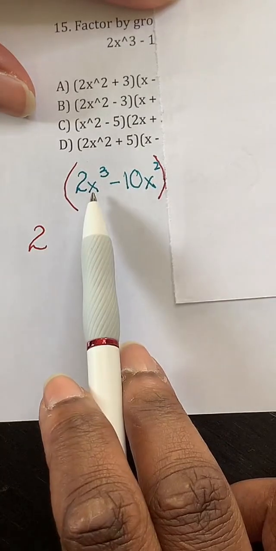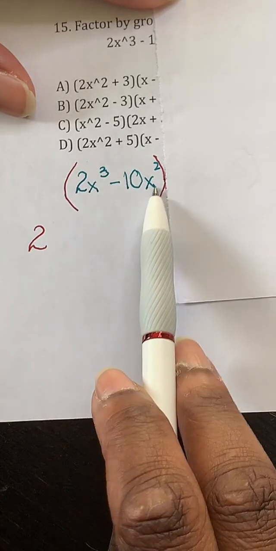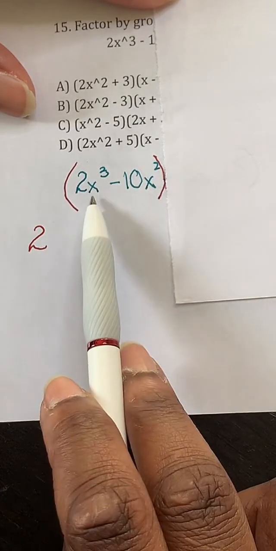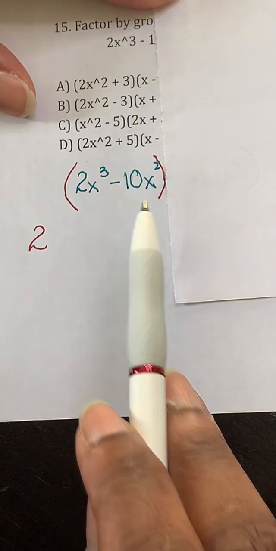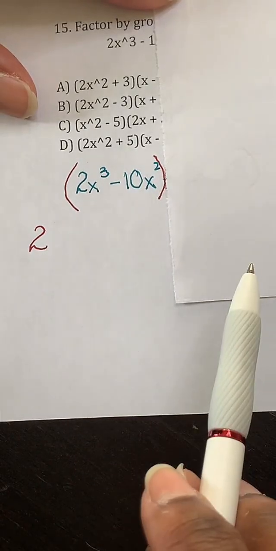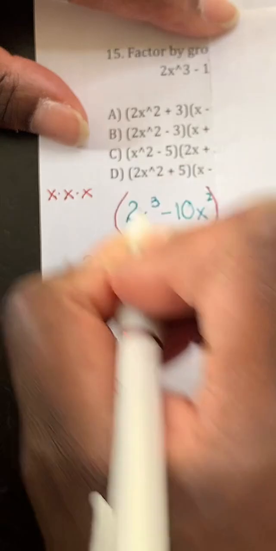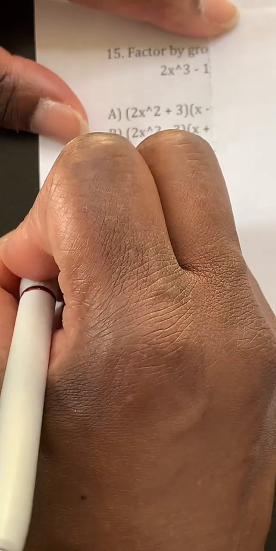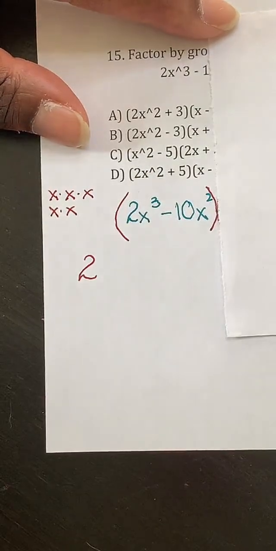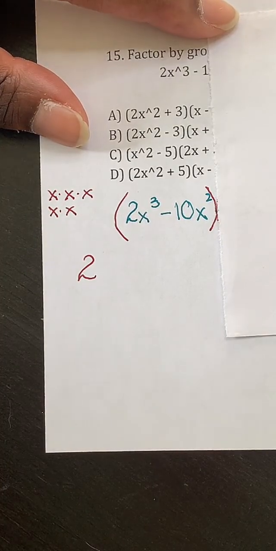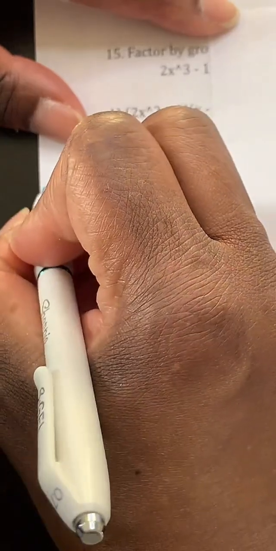All right. Now, there's x cubed here and there's x squared here. So we want to know how many x's do they have in common. Now, if you're not sure, x cubed means x times x times x. X squared means x times x. So we want to know how many groups of x's do they have in common.